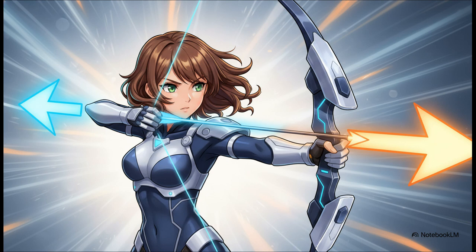Think about drawing a bow. You pull the string backwards, right? But the arrow is going to shoot forwards. Your force is backward, but the displacement is forward. That right there is negative work.